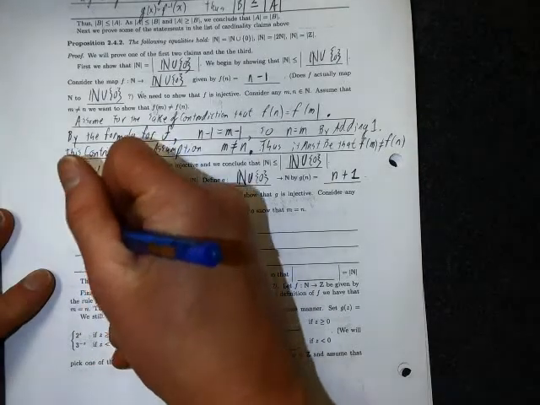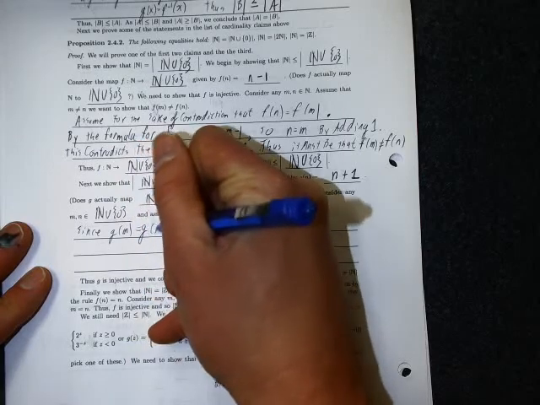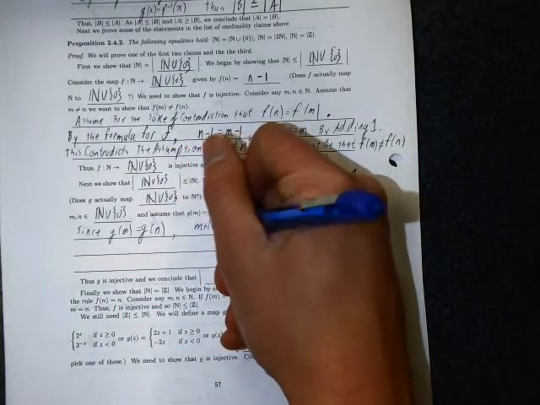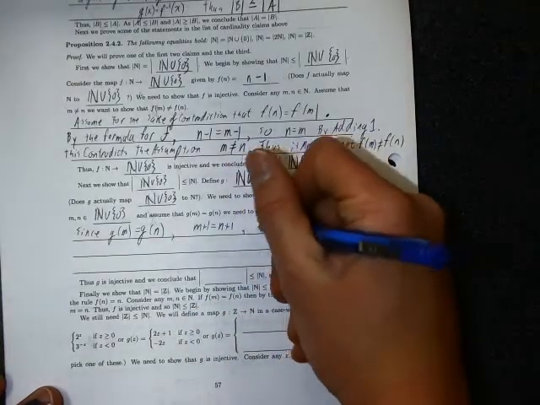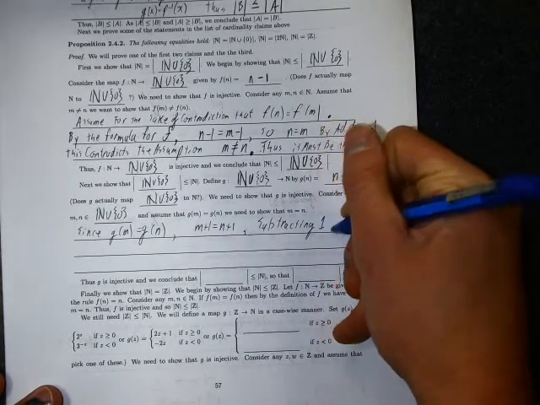Let's see. Since g of m equals g of n, what conclusion can we make? And so we can conclude that m equals n. Nice. So this map G is injective.